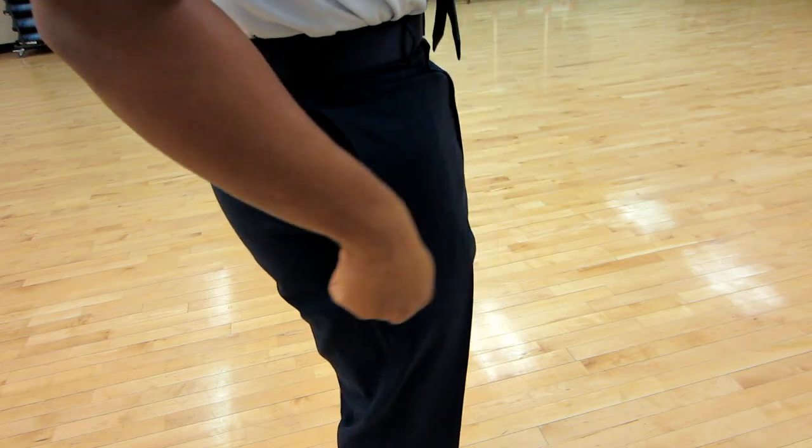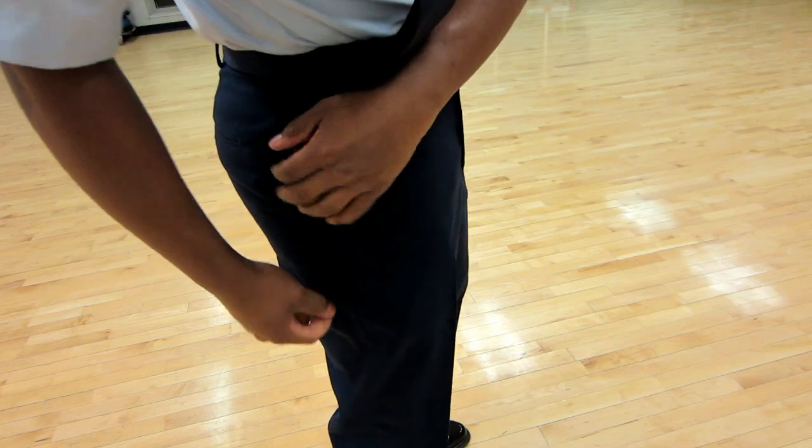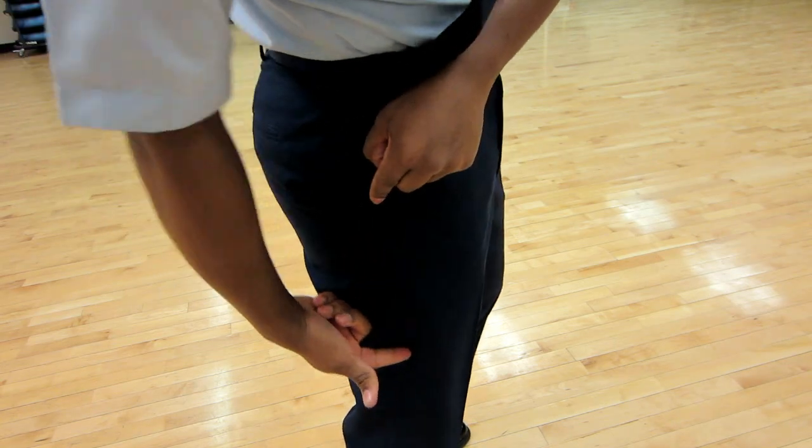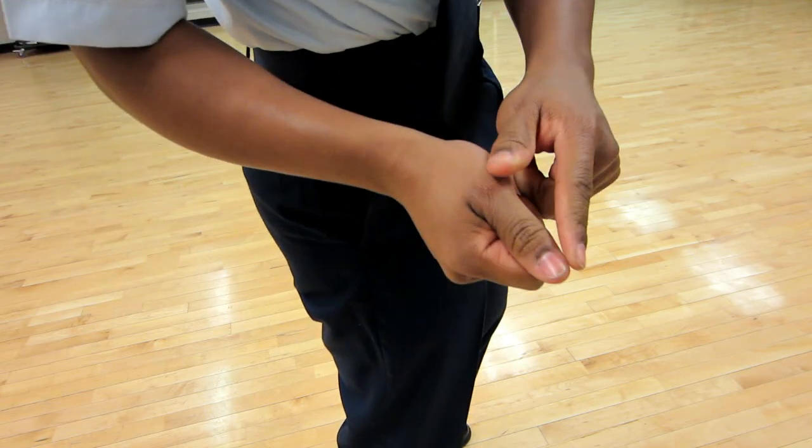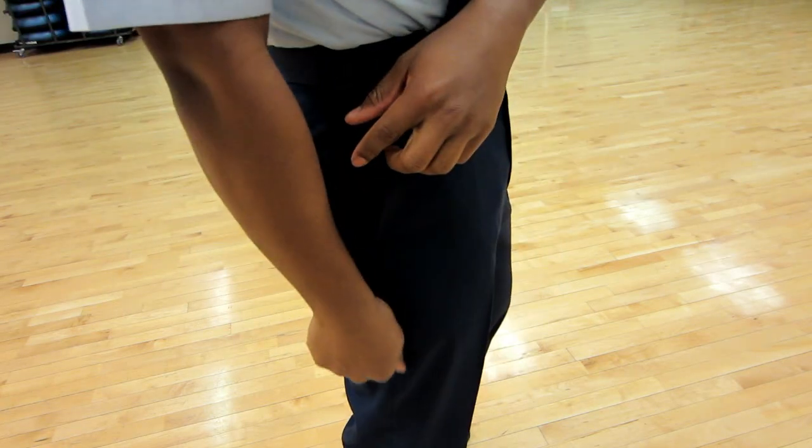Next, you want to line up your hands to the side of your pants. Now, if you look closely at your pants, most people don't notice this, but you have a seam right down the middle of your pants. You want to line up your thumb with your pants, just like that.